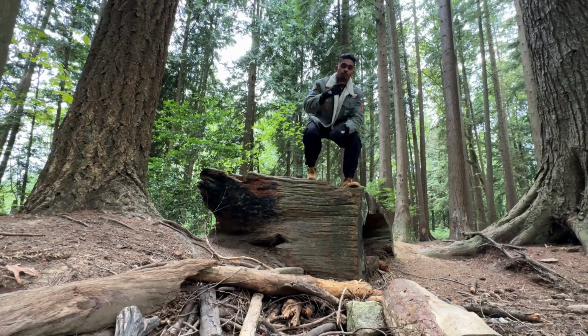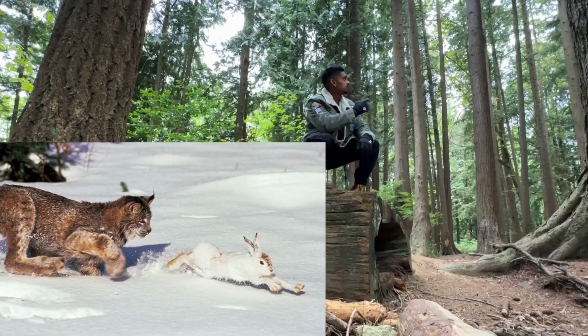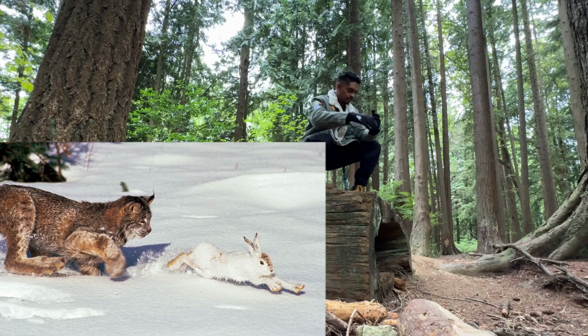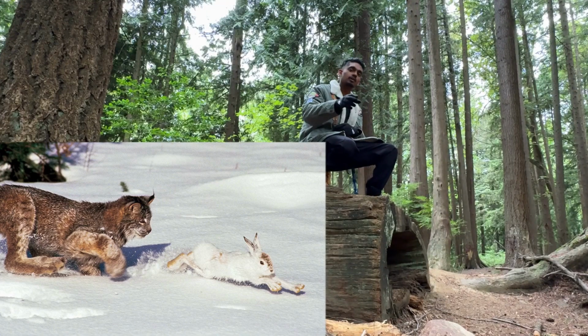Let's start here in chapter 1.1 with abiotic and biotic environments. Take a look at this picture right here. See the lynx chasing the rabbit or hare? This is in northern BC where there's a lot of snow. They both have thick coats that keep them warm, just like me, in the frigid weather. They have large feet, like my big boots right here, that help them run across the snow without falling in.